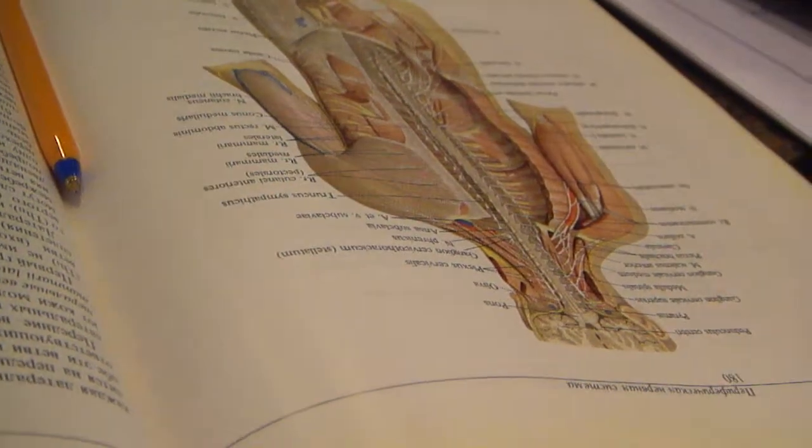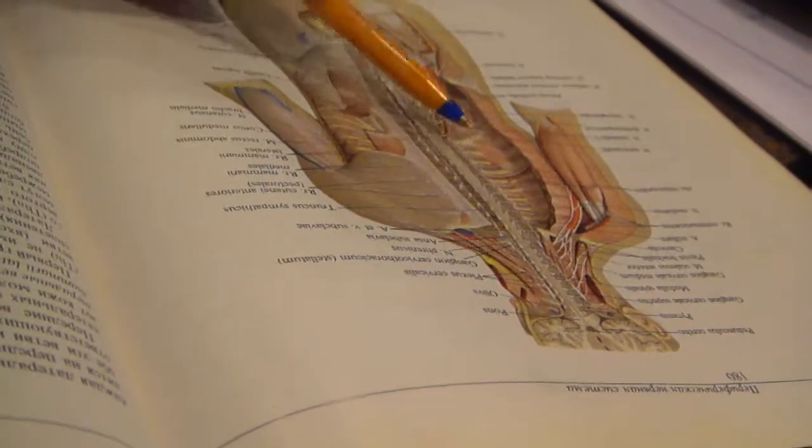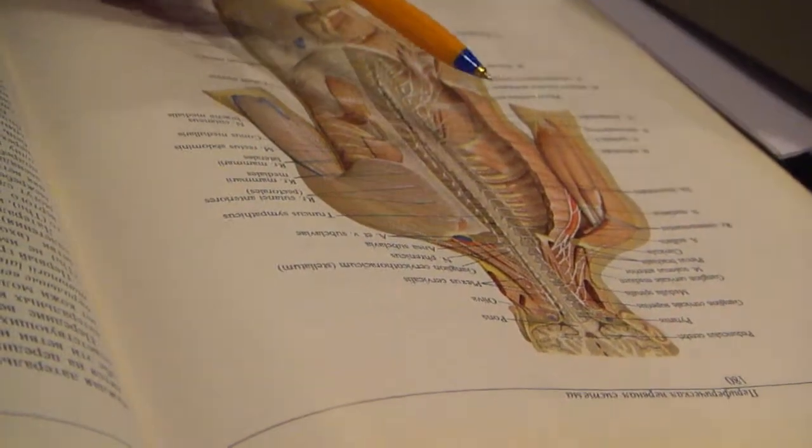Sulcus costae, together with intercostal vein and artery.